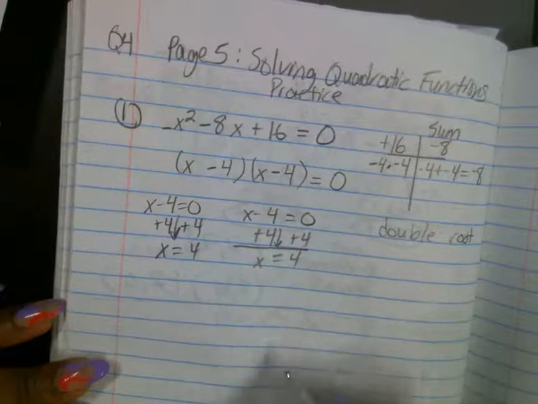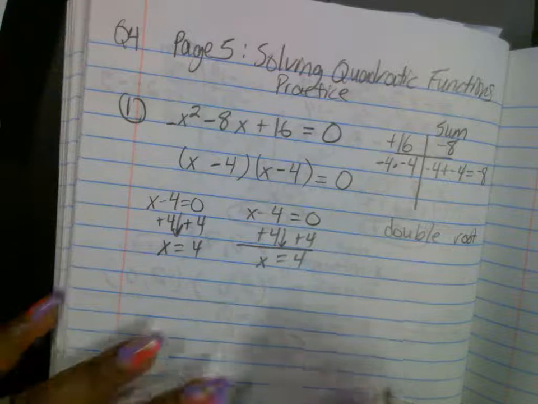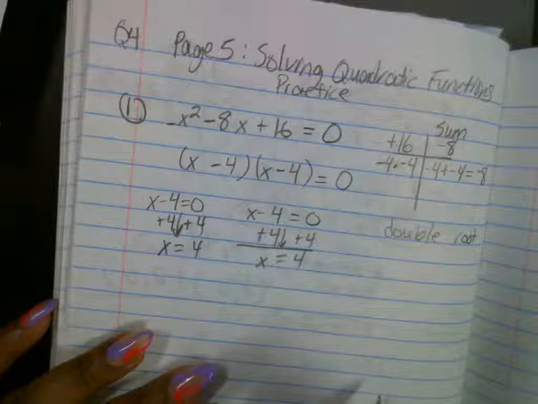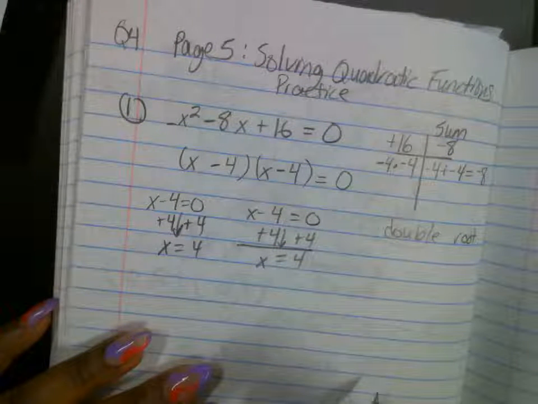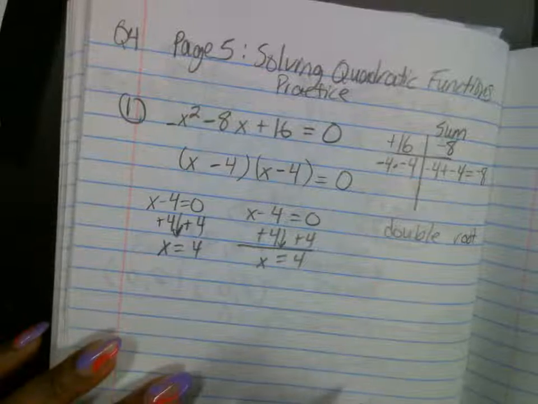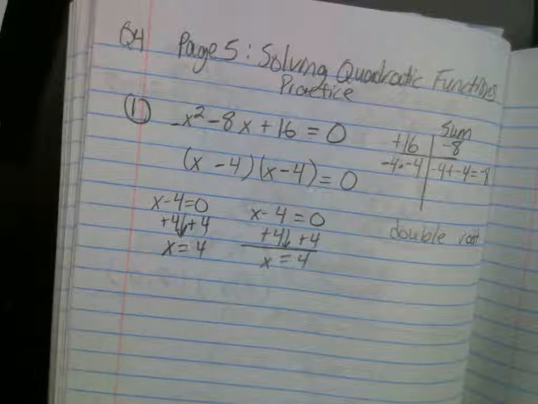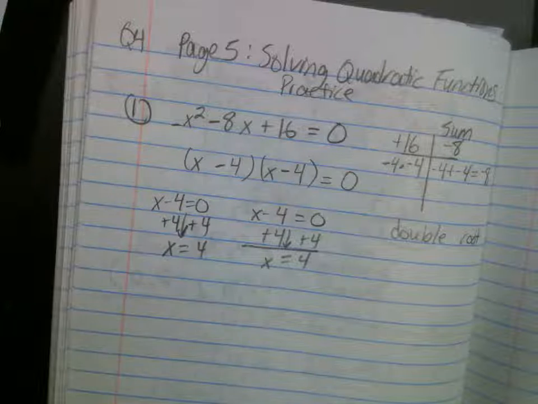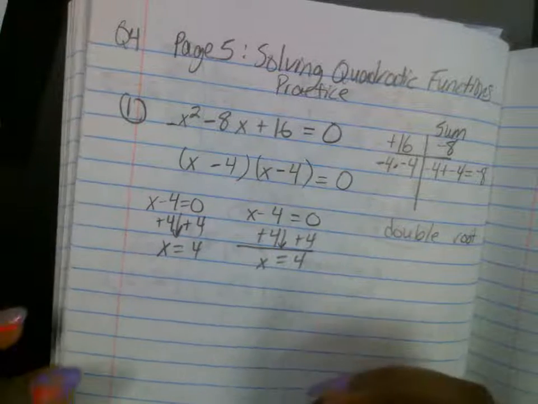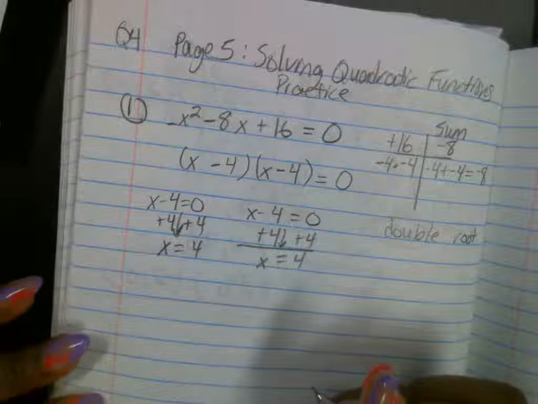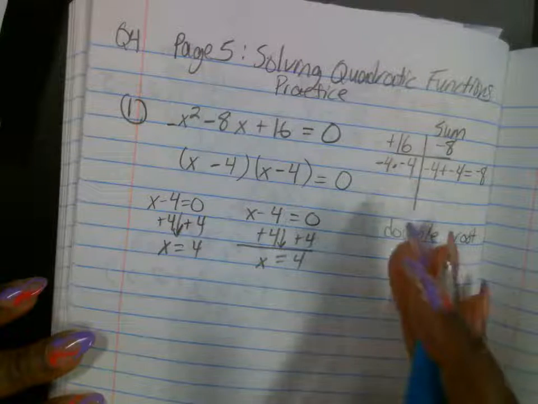So it's only really crossing at 4. Got it? So after you find one, if they're the same, then you don't have to do the other one. I just wanted to show you why it's called a double root, even though it's crossing the x-axis one time. Do you understand now? Is there anyone that's lost?